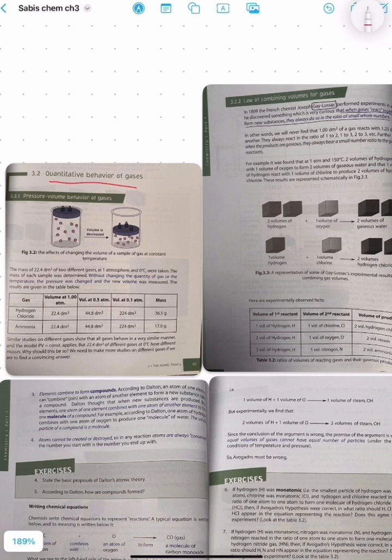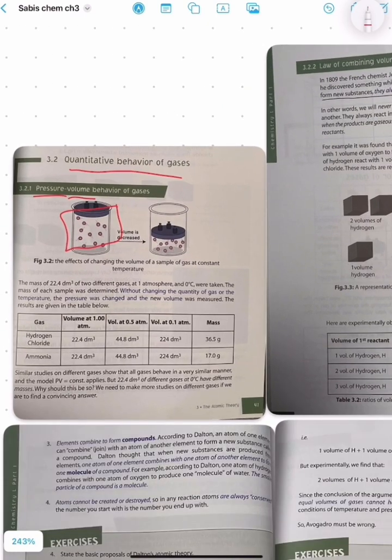Chapter 3, Section 2 will talk about the quantitative behaviors of gases. So we will deal with numbers. Section 1, we have the relationship between pressure and volume. If we have this container and we decrease the volume, the relationship between pressure and volume is that they are inversely proportional to each other. What does that mean?